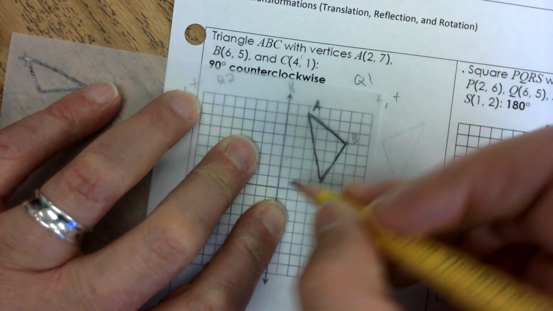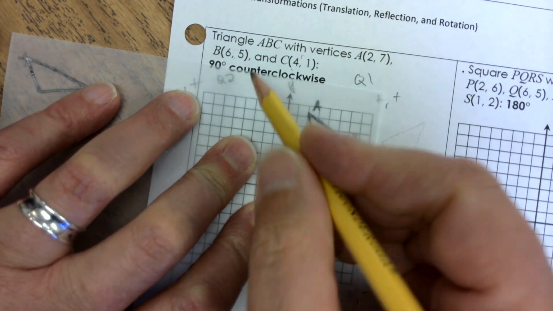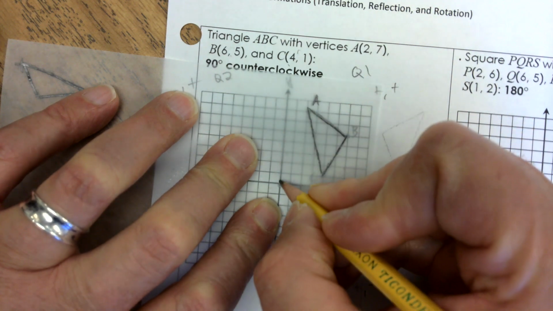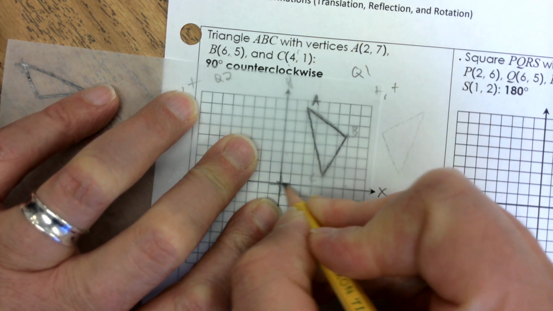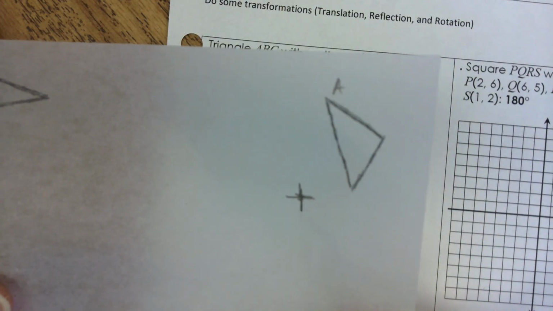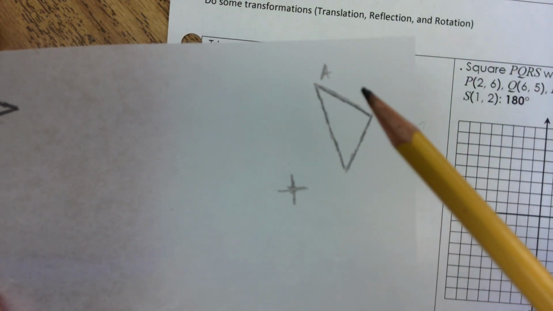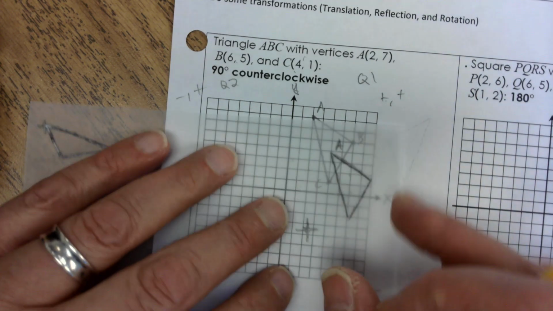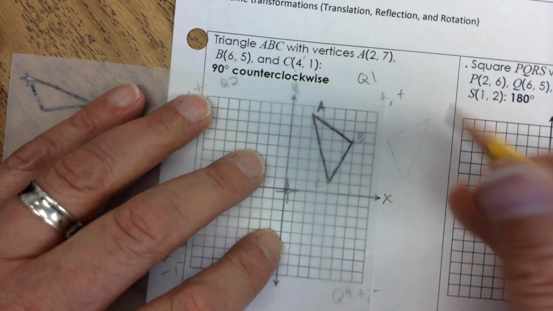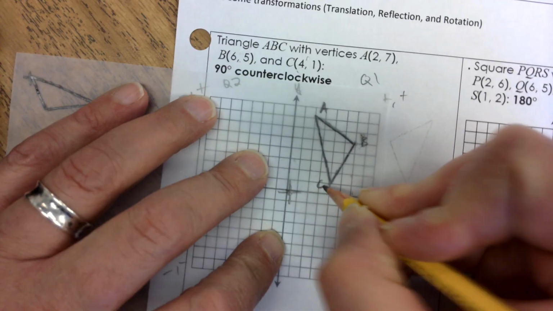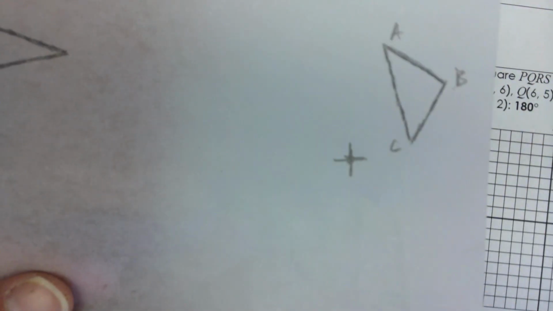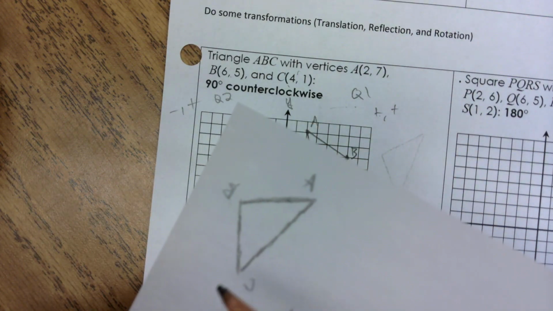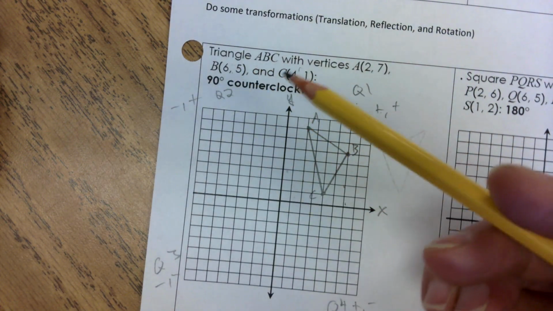Now, rotations, you want your center of rotation. If it doesn't say what your center of rotation is, it's going to be the origin. So I'm going to put a little cross on it like that. So when I look at it, it's got the shape, it's got 1 point labeled because that's all I really need. And then, because I'm looking for C, I'll just do them all, I suppose. That's B and that's C. I've got it on the front here. I've got my center of rotation with the cross on it, and I've got it traced on the back as well. So now I'm going to do 90 degrees counterclockwise.